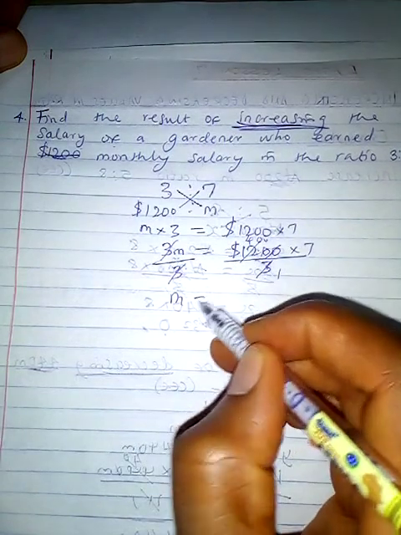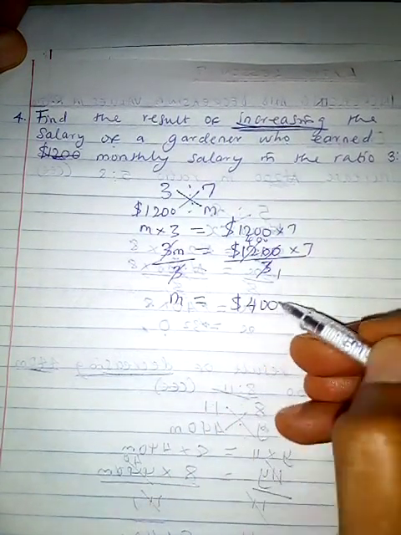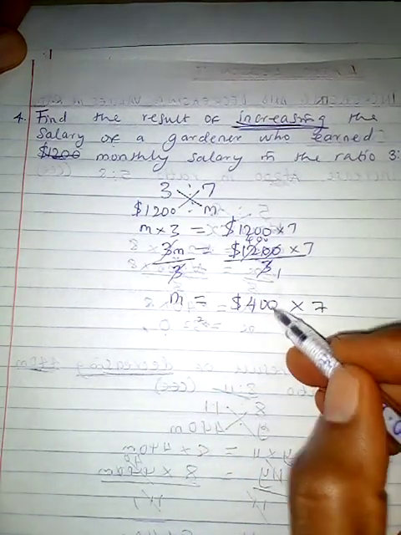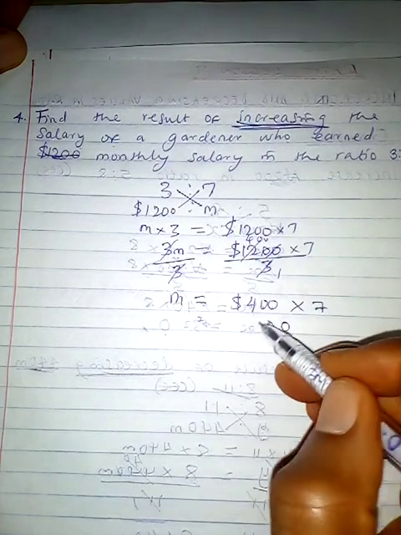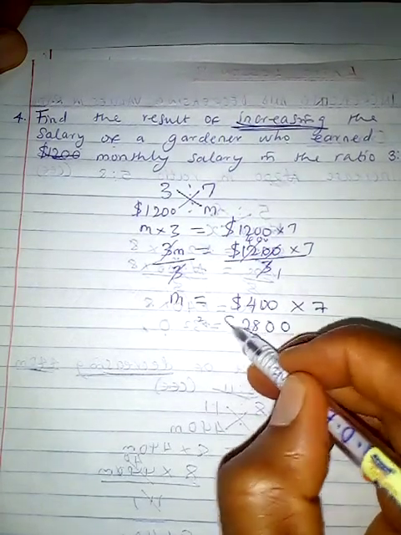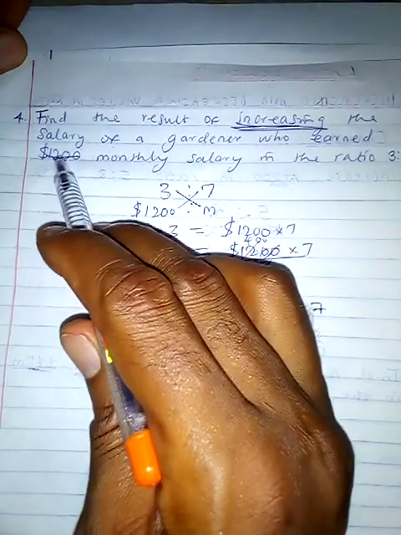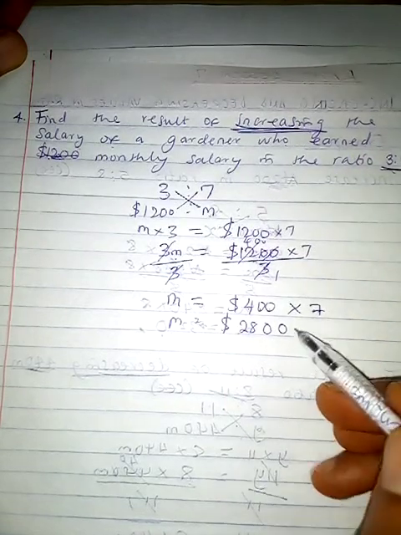So M is now equal to $400 multiplied by 7. Let's do that quickly now. 7 times 0 is 0, 7 times 0 is 0, then 7 times 4 is 28. Put your 28 here and put your dollar here. That means that the increased value of $1,200 in this ratio is this.